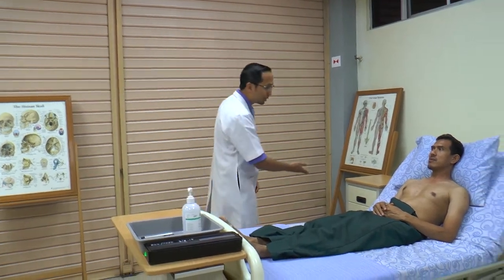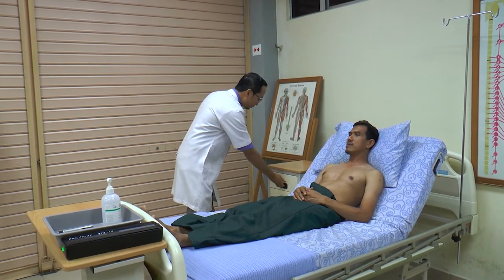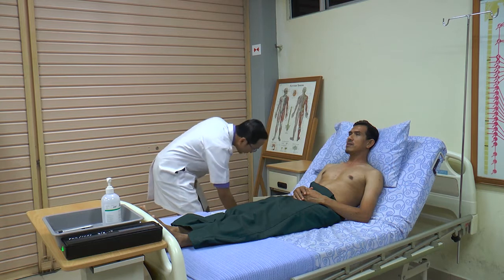Look for any medical devices near the patient's bed and inspect them. If there is a bedside drawer, ask the patient's permission to inspect it.